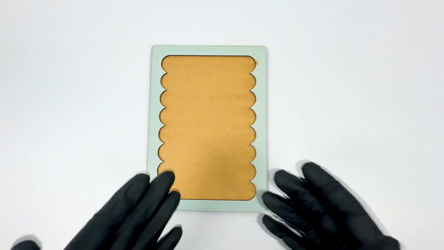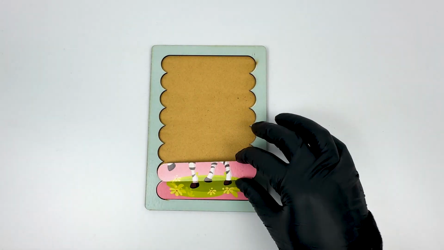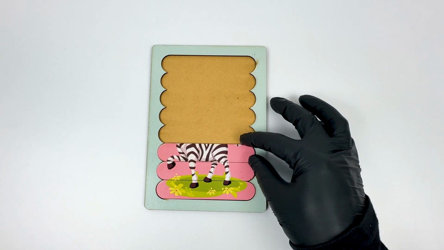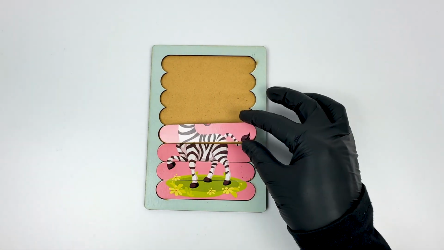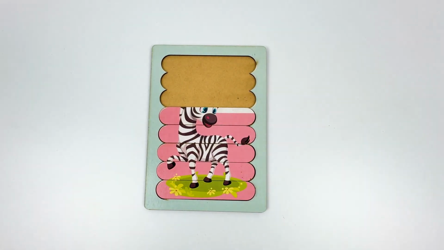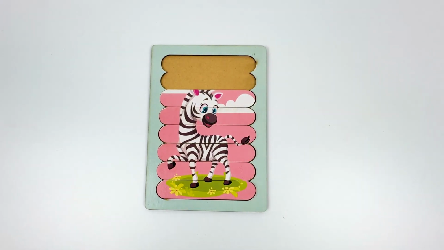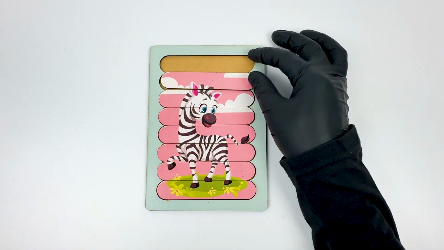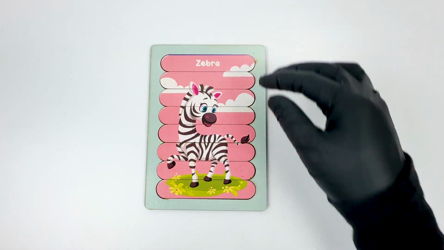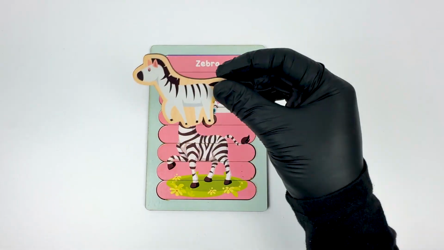Now we have the next puzzle. This animal has black and white stripes. Can you guess this animal? Yes, it's zebra. Let's place it.